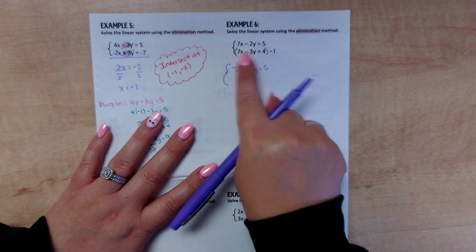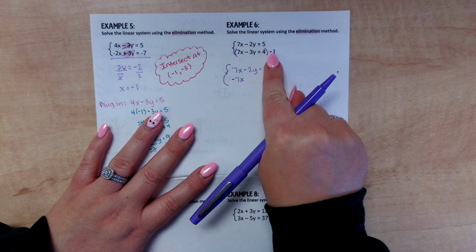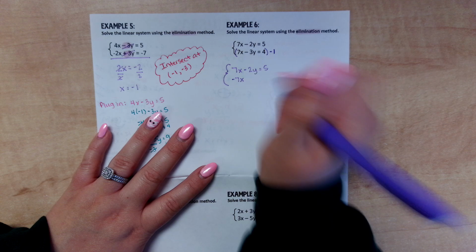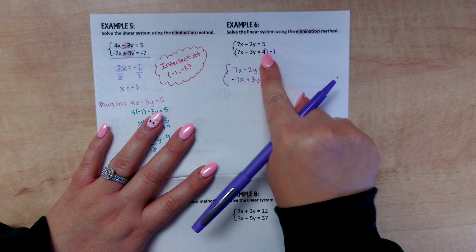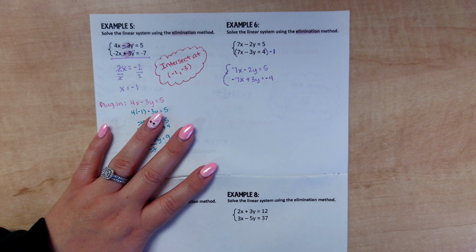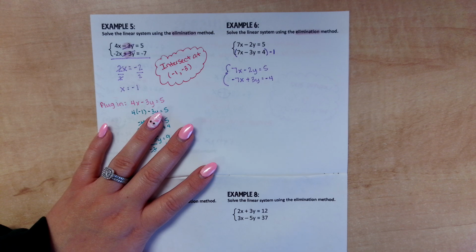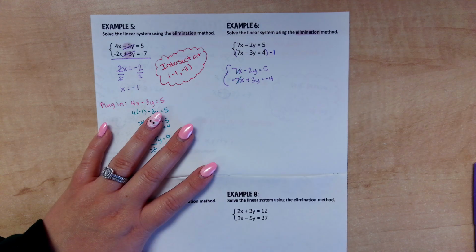Now, by manipulating the second one, by multiplying it by negative 1, watch what happens. Negative 1 times 7x, negative 7x. Negative 1 times negative 3y, plus 3y, equals negative 1 times 4, negative 4. You manipulated your second linear system equation by multiplying the entire thing, everything in that parenthesis, by negative 1, and you created your 0 pairs, and you were able to eliminate them.